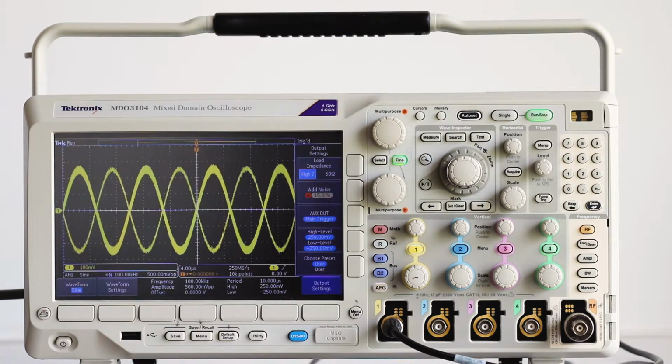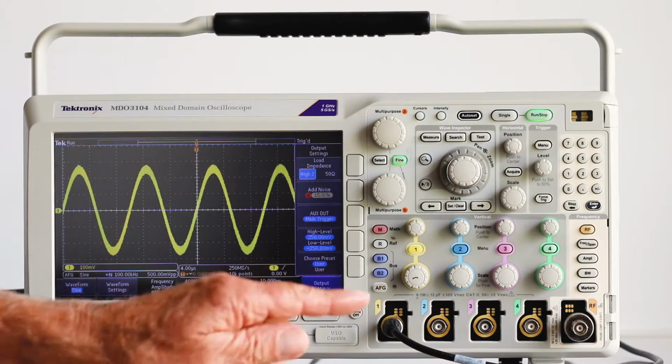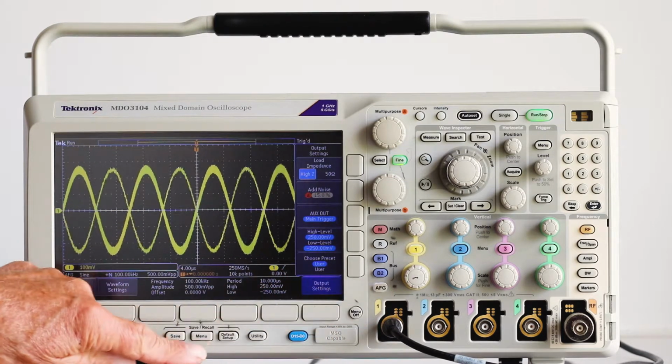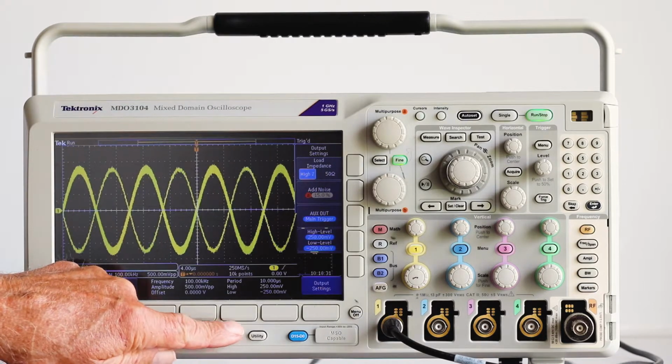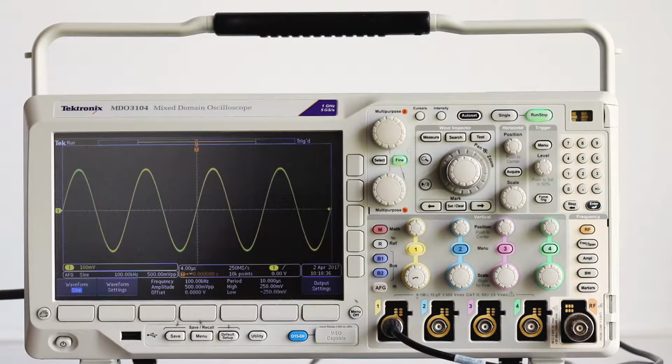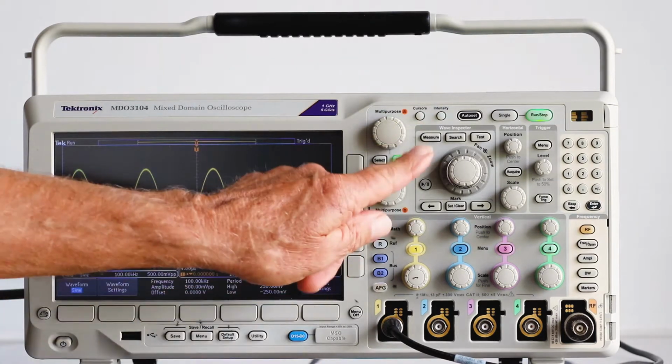Now that we have a sine wave displayed in the time domain, we're ready to demonstrate the procedure for taking automatic measurements. First, press Measure.